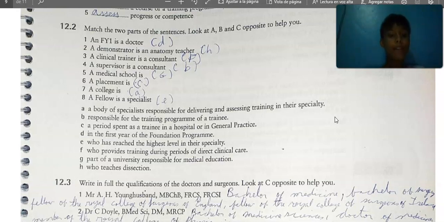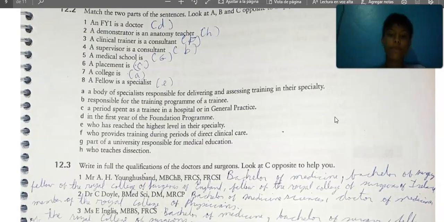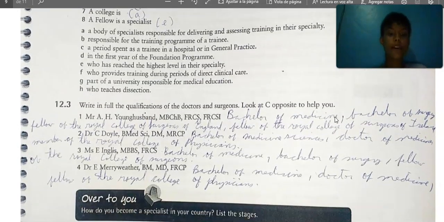A placement is a span of training in a hospital or in a general practice. A college is a body of specialists responsible for delivering and assessing training in their specialty. A fellow is a specialist who has reached the highest level in their specialty. Write in full the qualifications of the doctors and surgeons. Look at C opposite to help you.